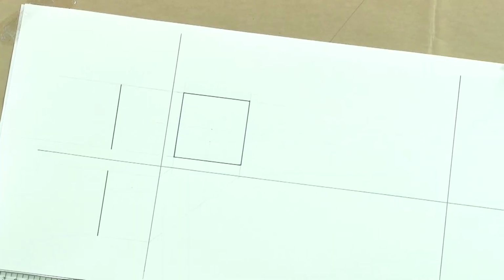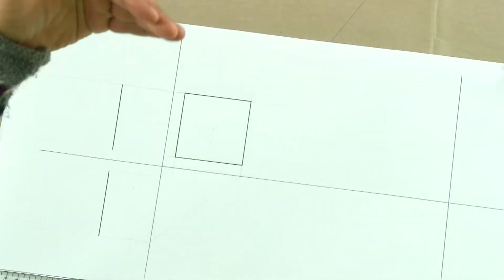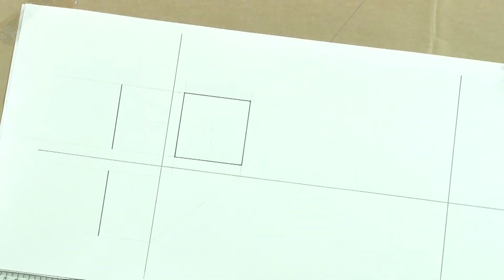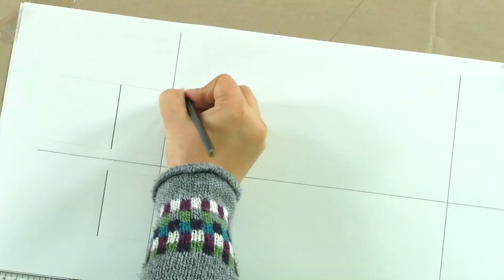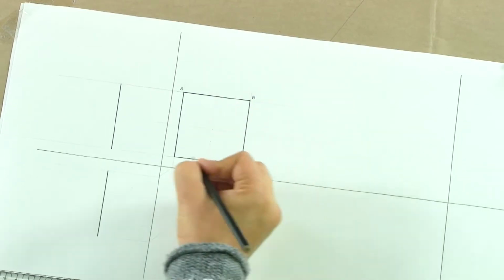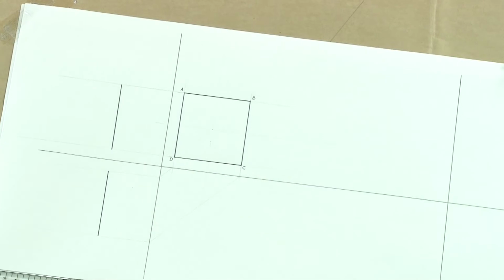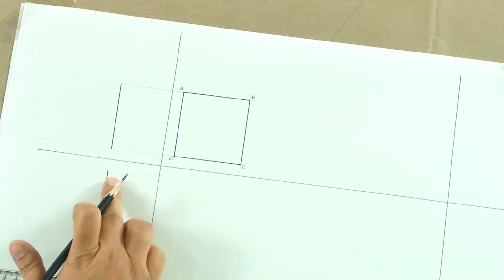Now, let us try to understand. When we are seeing a square which is perpendicular to HP, let me label it for you so that it becomes easier for us to understand. If this square is named A, B, C and D, and it is kept perpendicular to HP and also perpendicular to VP, what do we see in HP?